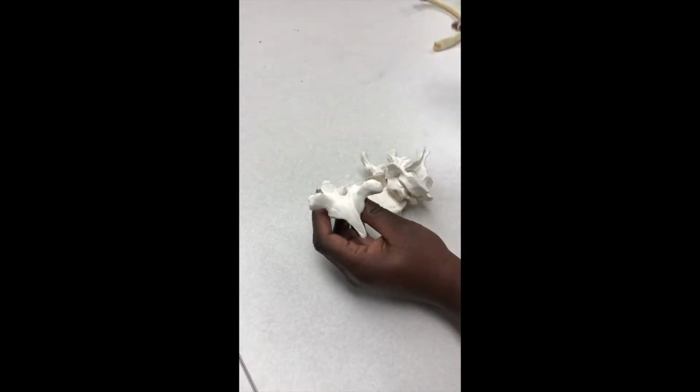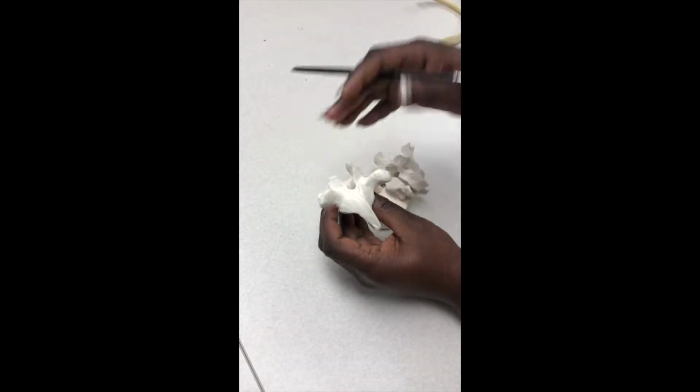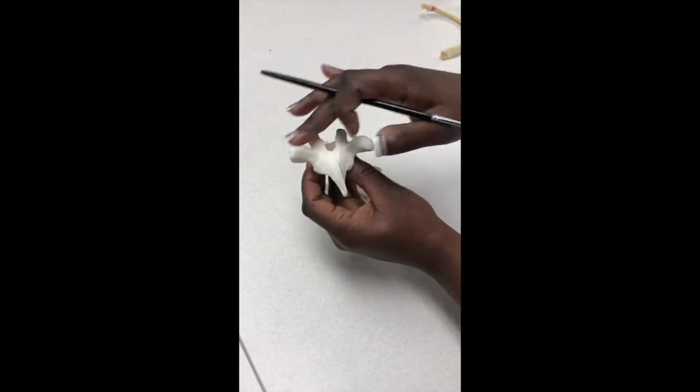You ready? Mm-hmm. This is a thoracic vertebrae. It looks like a giraffe.